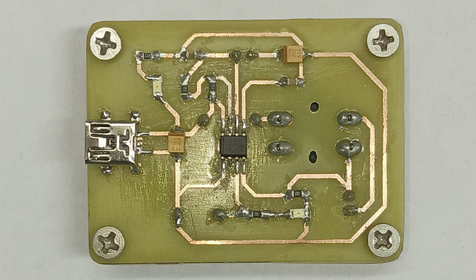This is the final PCB made in this video tutorial, known as the CPO, or Code Practice Oscillator, which can be used to practice Morse code.